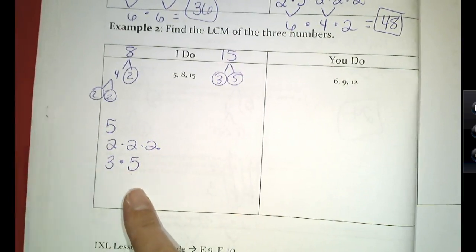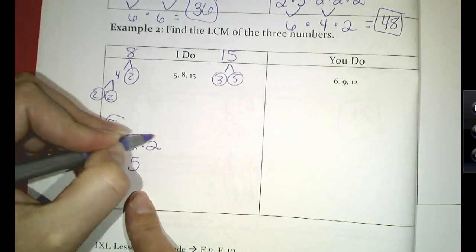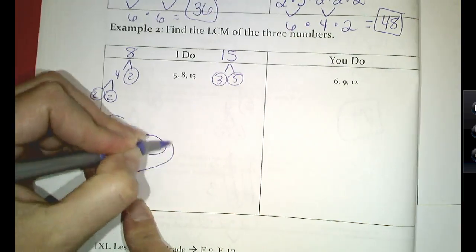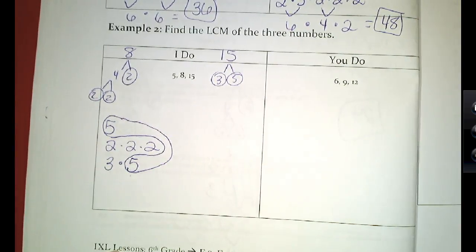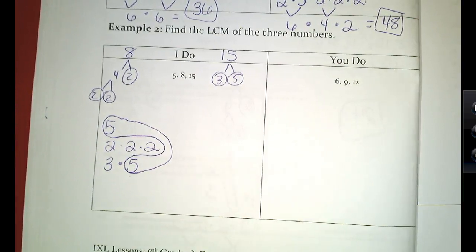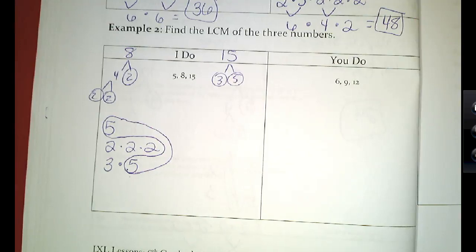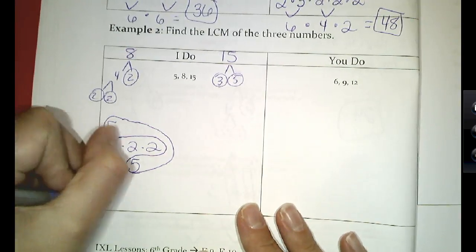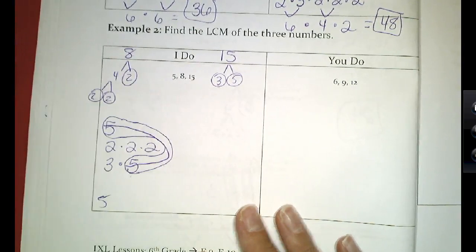It's going to be kind of a weird way to circle them. I got to kind of go around those 2's. Make a weird looking circle there. It looks like a horseshoe or a boomerang. Is there anything else that's in 2 of the lists? Nope. So I circled those 5s. So I'm going to write that 5 once, and then I'm going to cross that off.